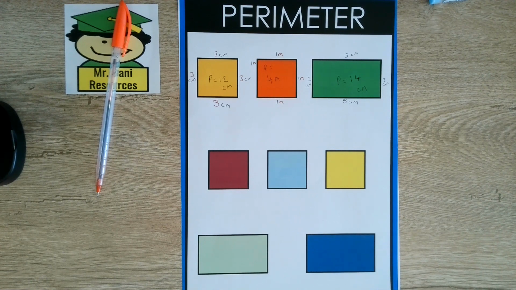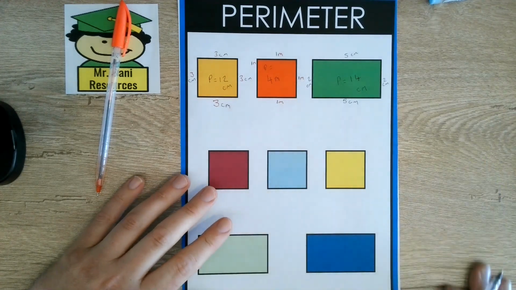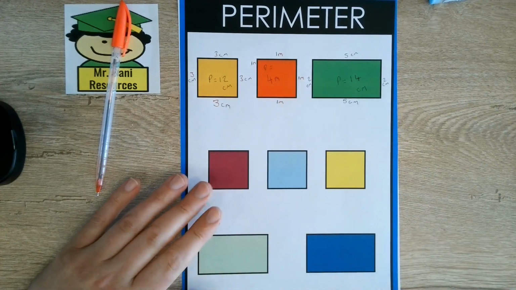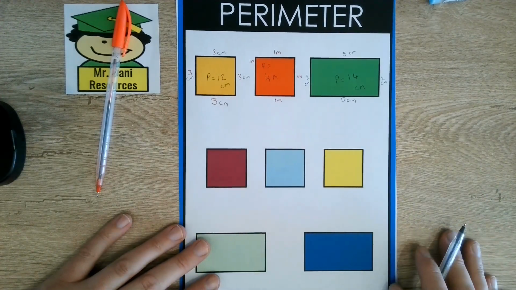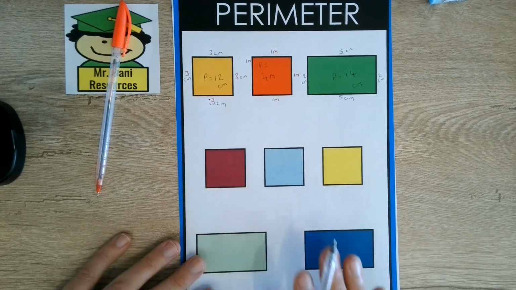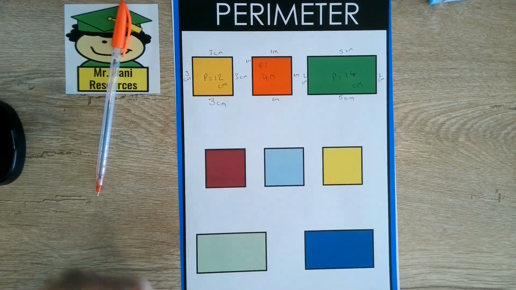4 times 6. 24. Well done. Rashid, you're making me look bad. And Hamza, 4 times 12. 48. Well done. So, my hack is whatever number they give you here, you just need to use your 4 times table. It's usually much quicker also.